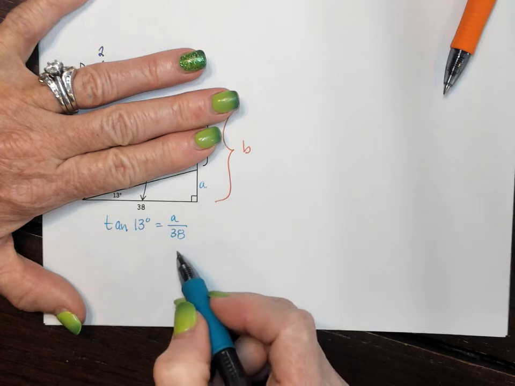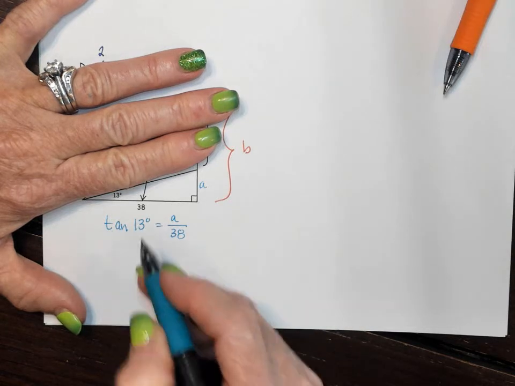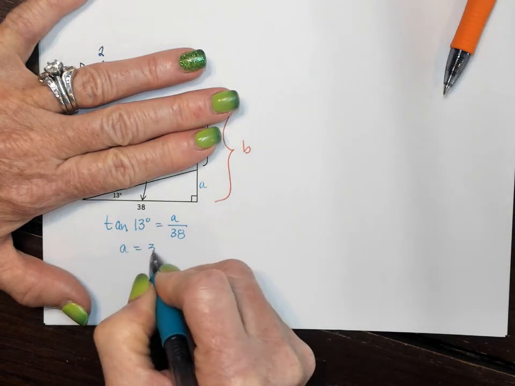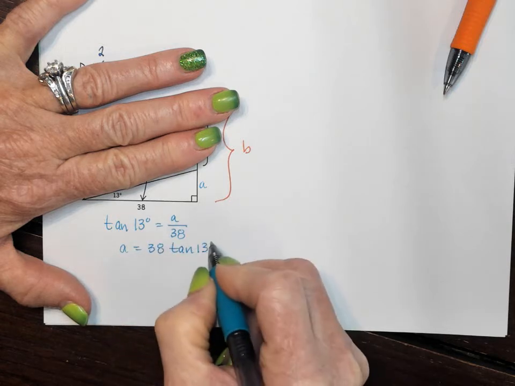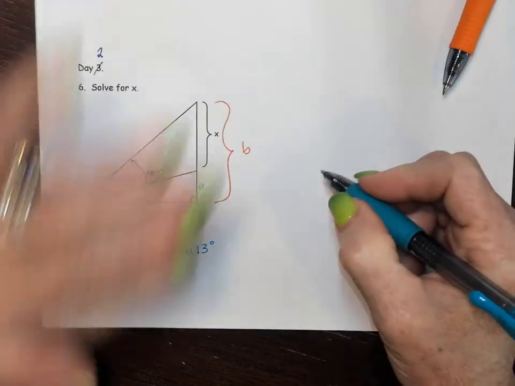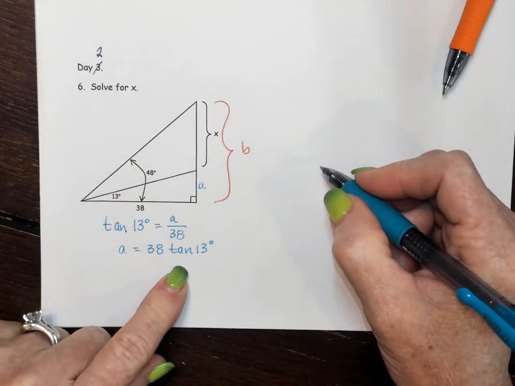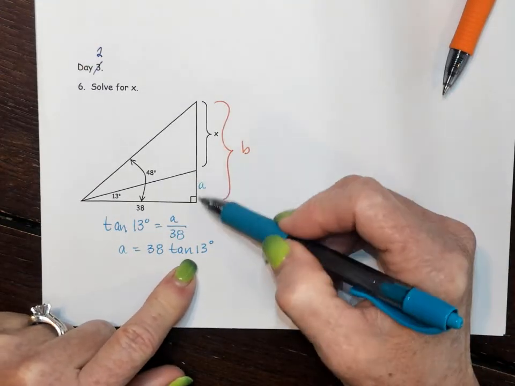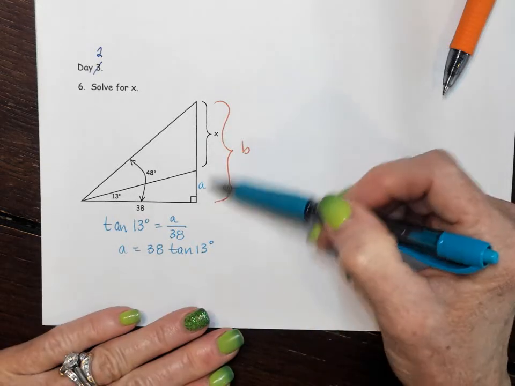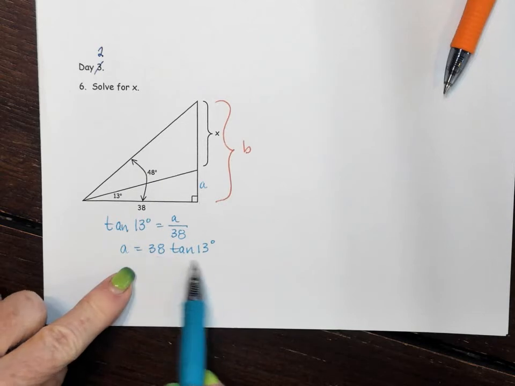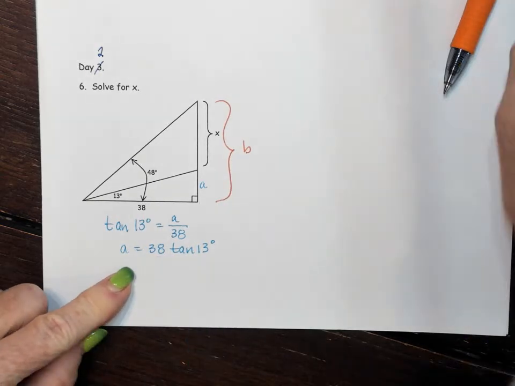Let's solve for that. Multiply by 38, and A is 38 tangent 13. Now, I'm not going to pop that into my calculator because I really don't care what A by itself is, because I'm going to have to subtract that from B. So I'm going to leave it just like that.